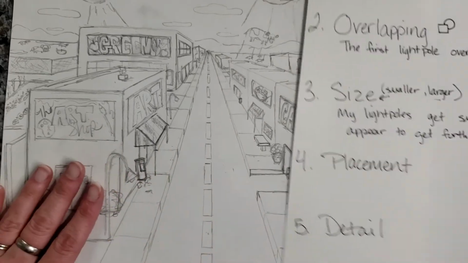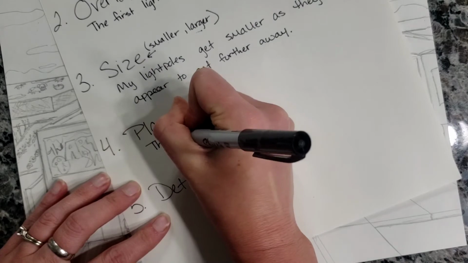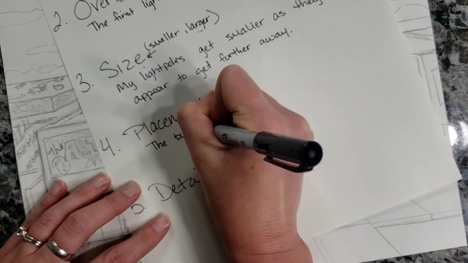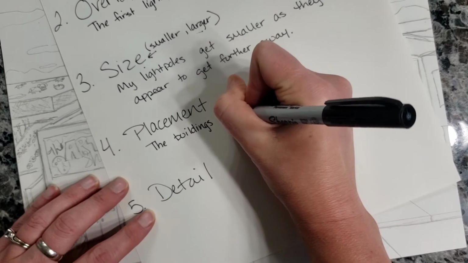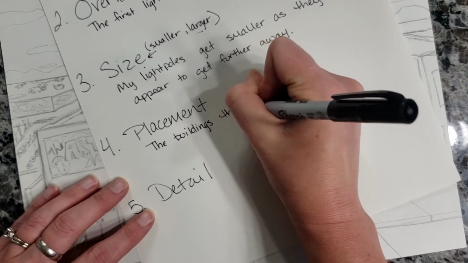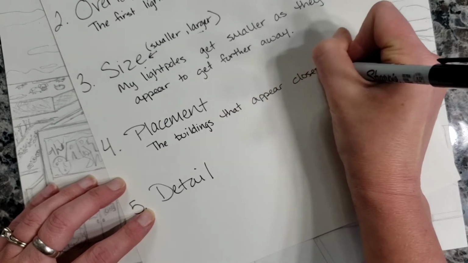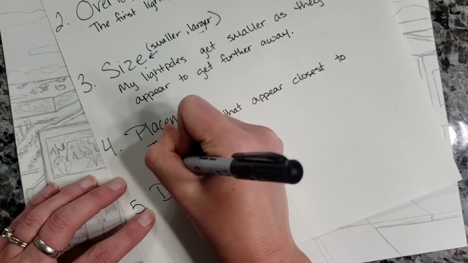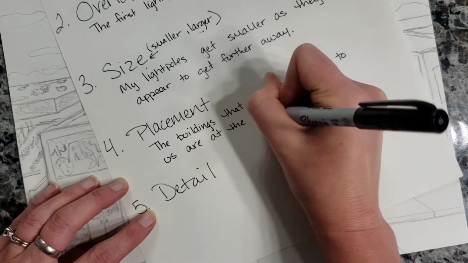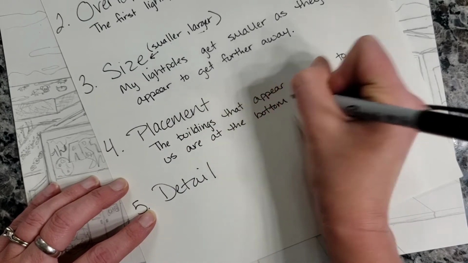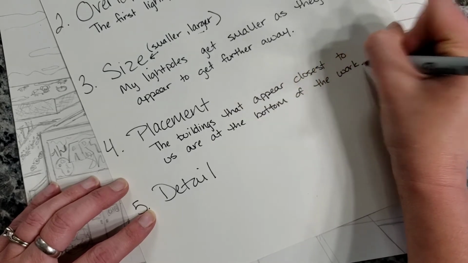I'm going to say, let me get over here on the camera. I'm going to use my buildings this time, but I could use any of those examples. The buildings that appear closest to us are at the bottom of the work.